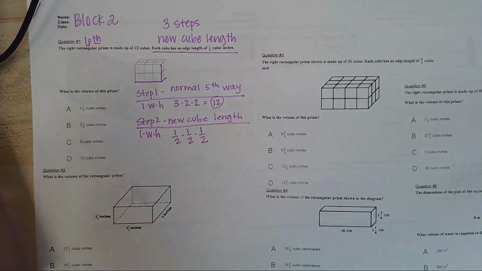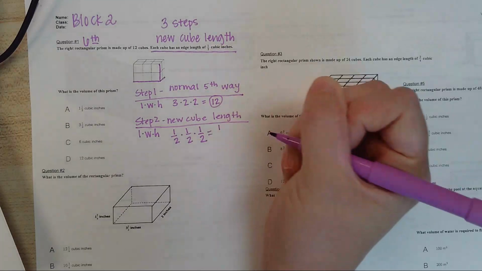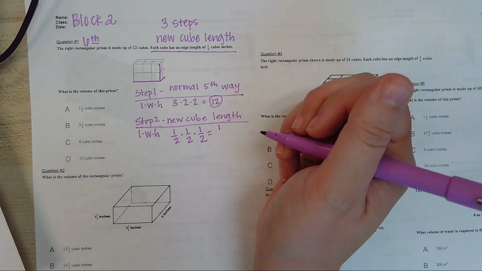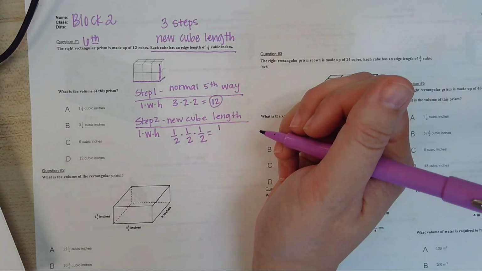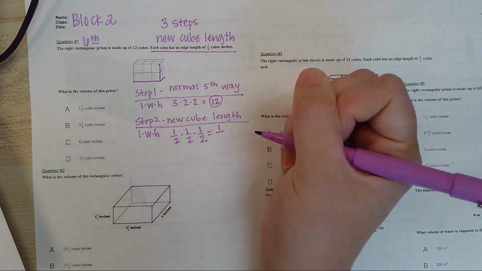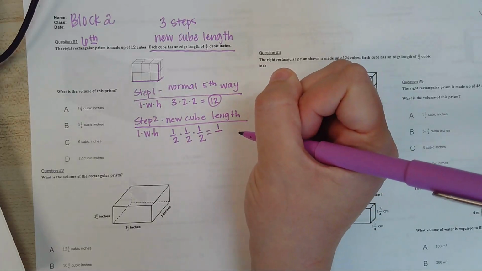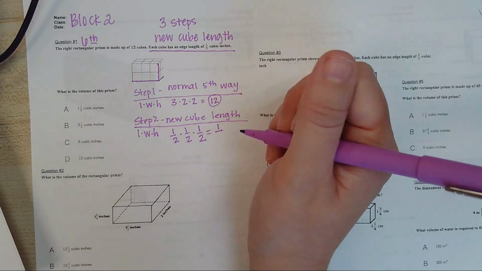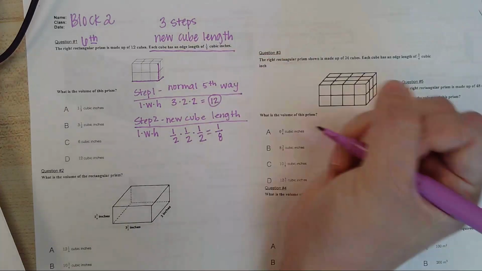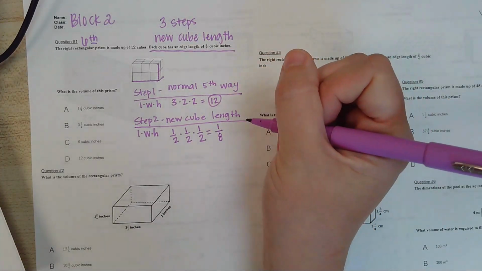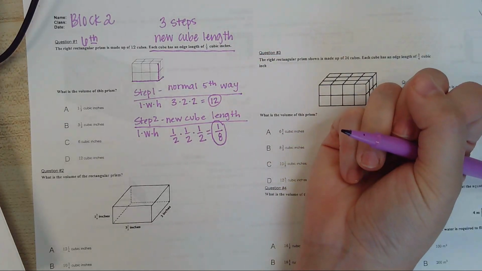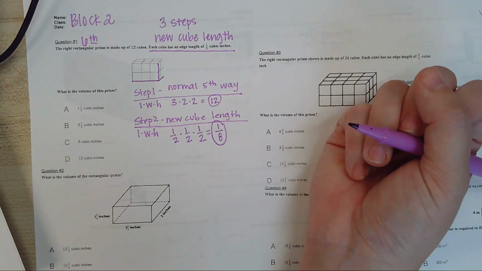So 1 times 1 times 1 is? 1. You're still cool. Let's try it again. 2 times 2 times 2. 8. Okay, so we know our new cube length is 1/8. Circle it. That's our answer.